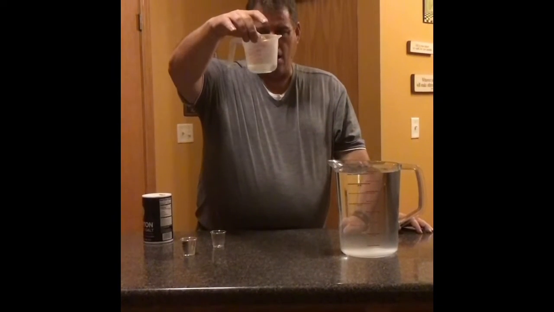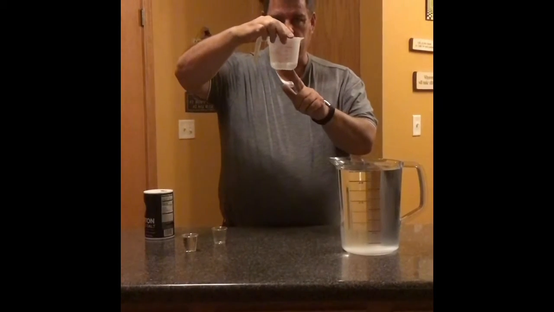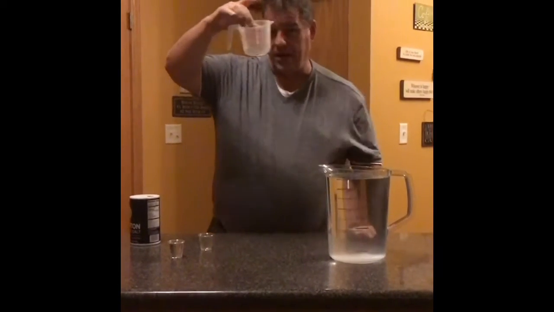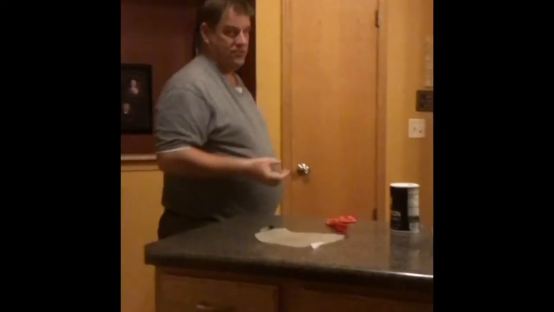This right here we can't use because it would be frozen. It's going to be in the polar ice cap. So I'm going to take this over to my freezer and I'm going to put this in here because that's where it would end up. It'd be frozen. We can't use it.